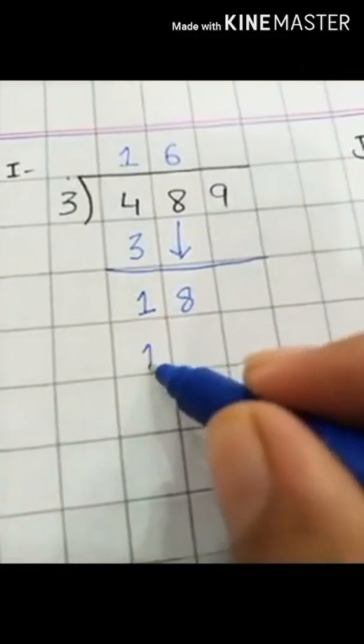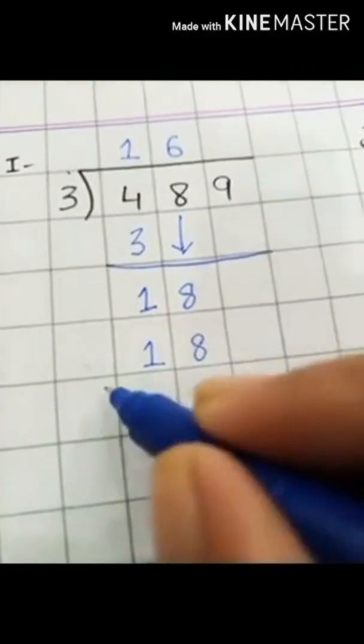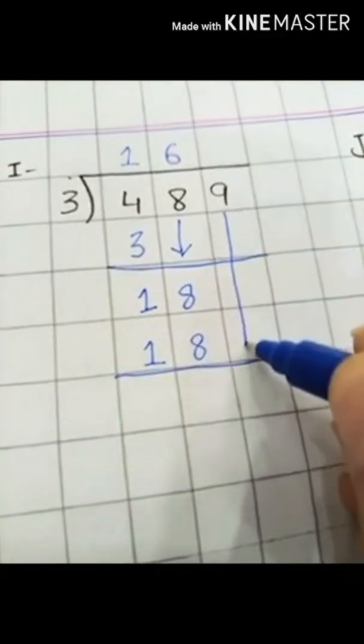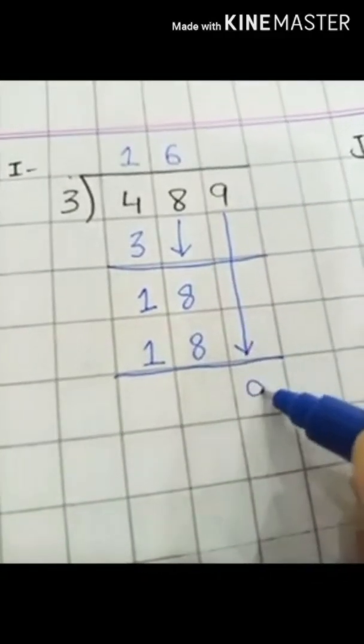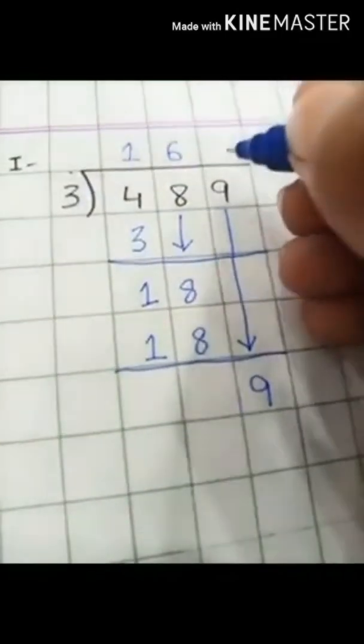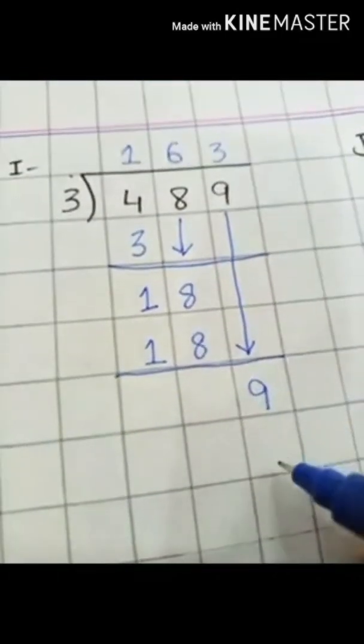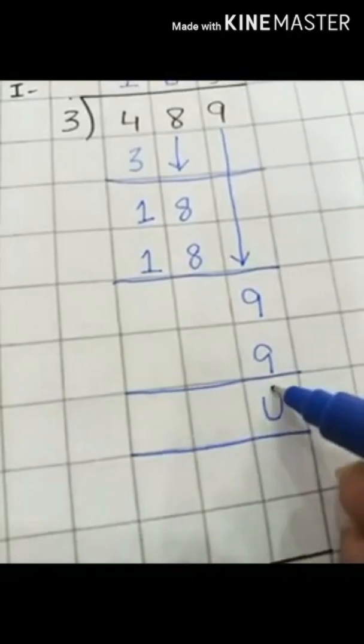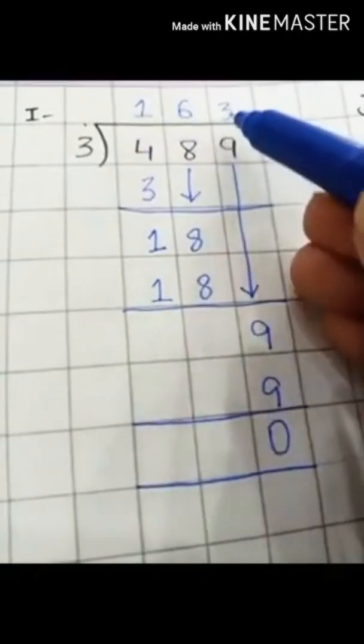3 6s are 18. So students, we have divided our 18 completely, and in the next step I am taking this 9 down here and reading the table of 3 till the 9. 3 3s are 9. Now students, 9 minus 9 is 0, which means that we have completed our question and our quotient is 163. Next is part J.